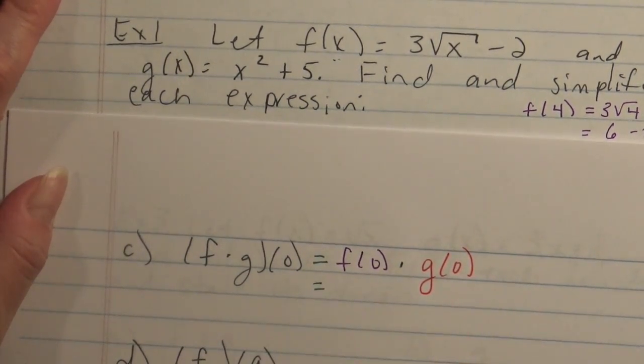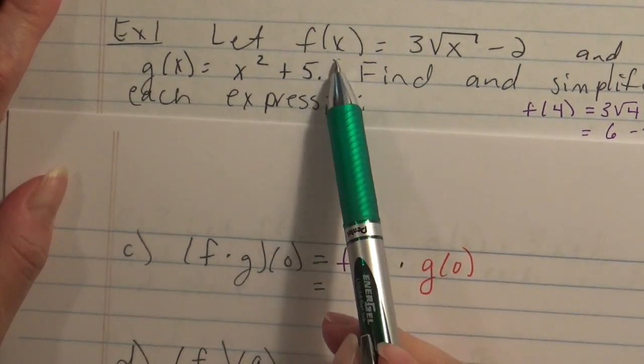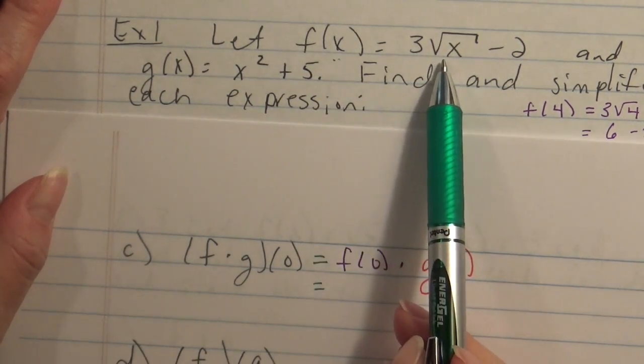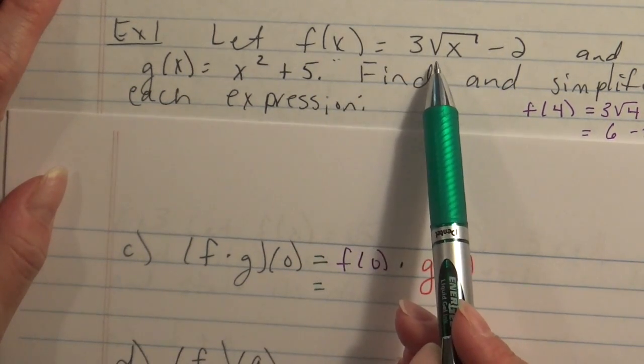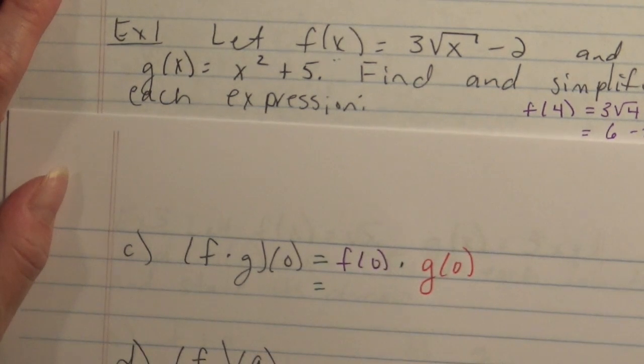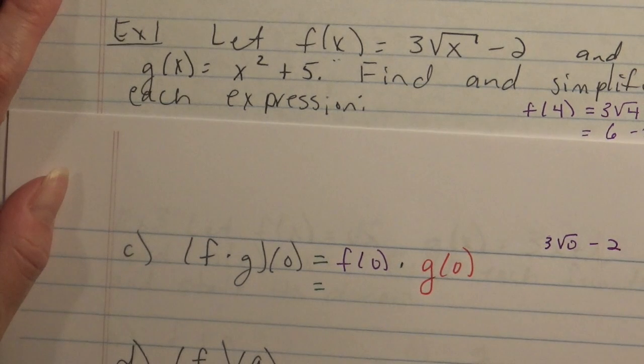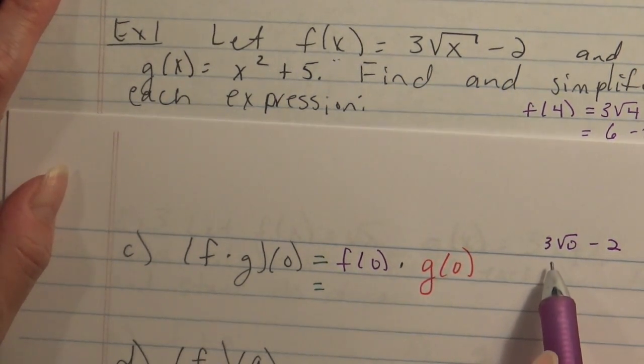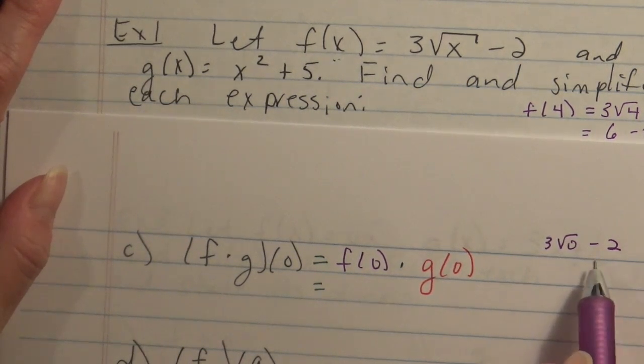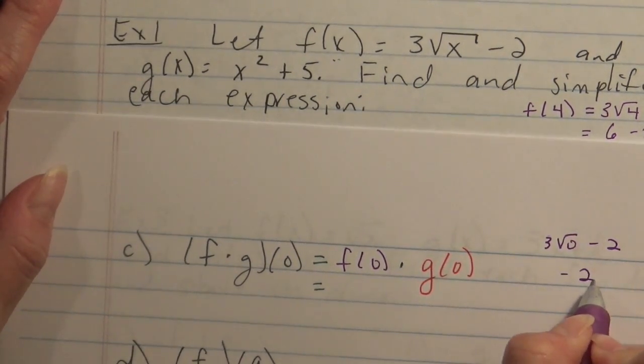Alright, what's f of 0? Go back to the f function. I need to put 0 in for x. So that's going to give me 3 times the square root of 0 minus 2. Square root of 0, hopefully you know that is 0. Multiply by 3, you still have 0, and then subtract 2. So f of 0 is negative 2.